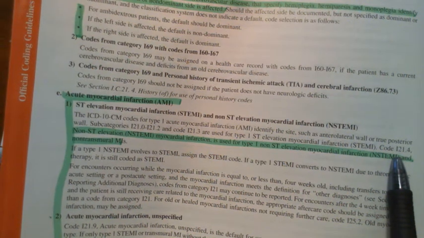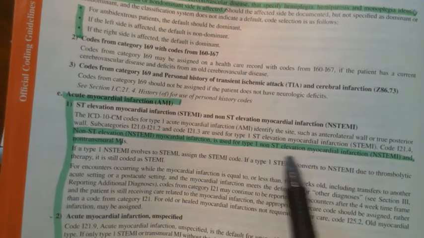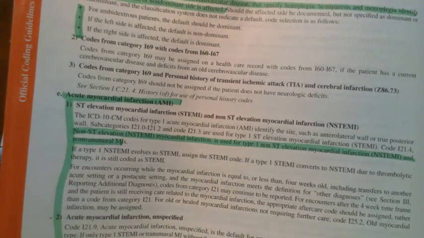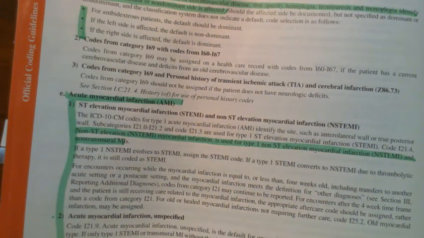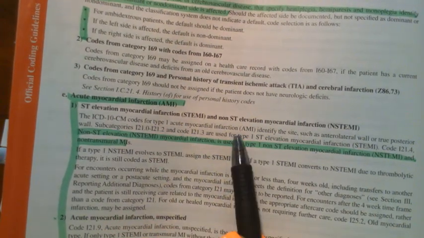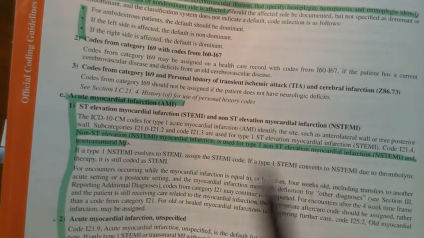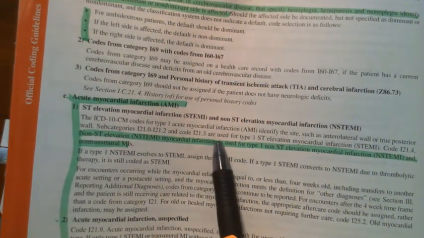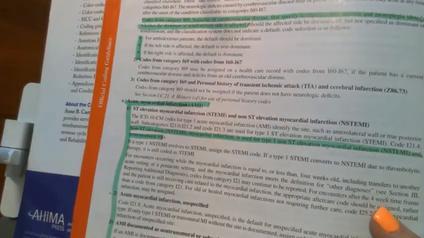So we want to use I21.4, non-STEMI MI, is used for a type 1 non-ST elevation myocardial infarction and transmural MIs. Now, just to go back up, for type 1 MI, we want to identify the site, such as the anterior, lateral or true posterior. So subcategories I21.0, I21.1, I21.2, and code I21.3 are used for type 1 ST elevation MIs. So there is a difference there.